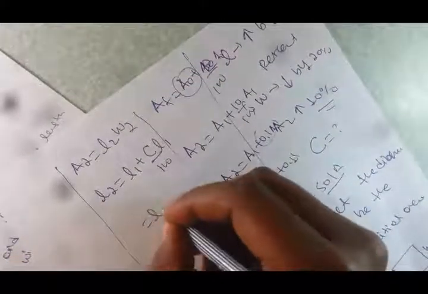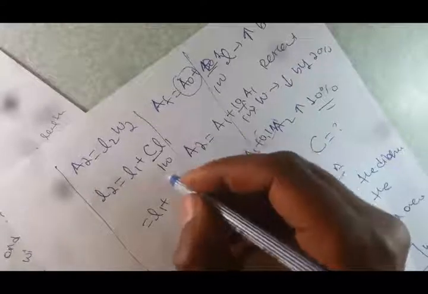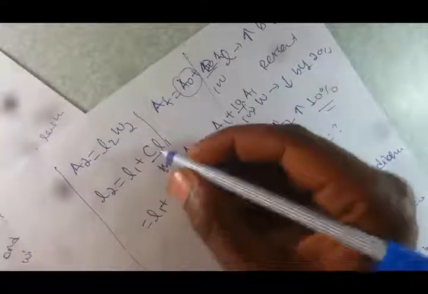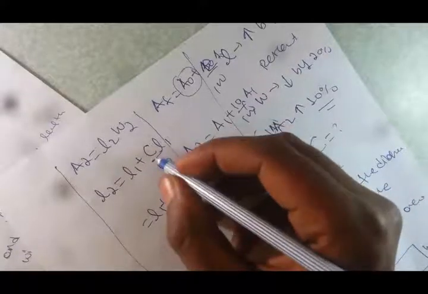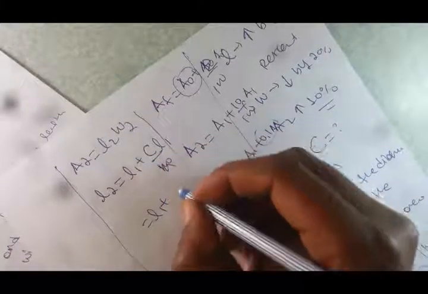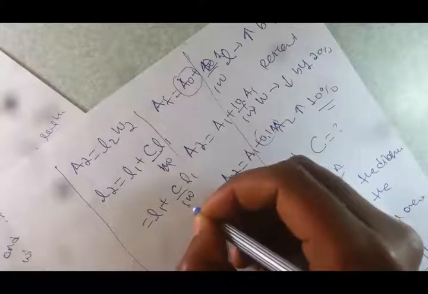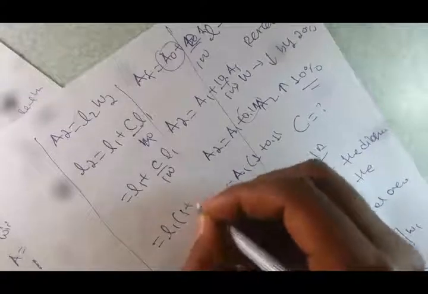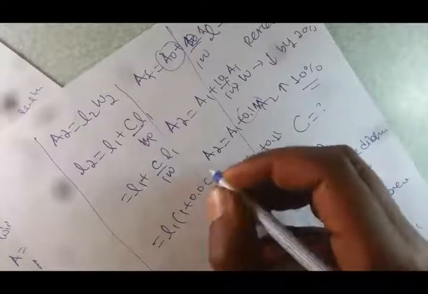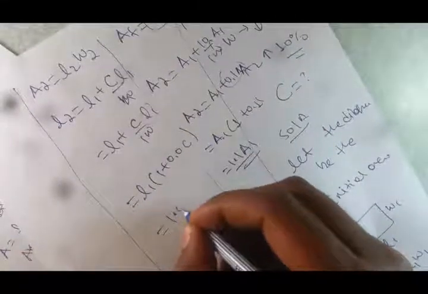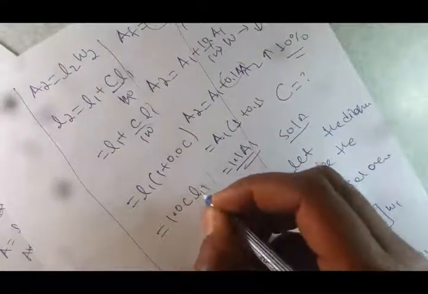We already know C percent means C over 100 of L1. So when we take L1 as a common factor, we get 1 plus 0.01 C times L1.